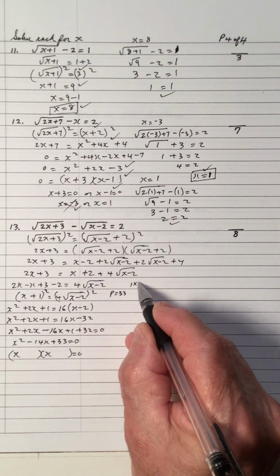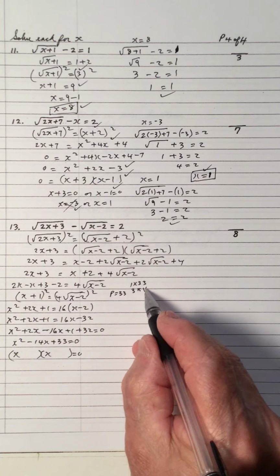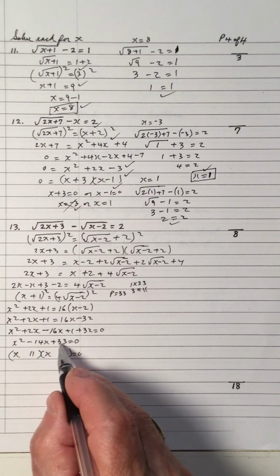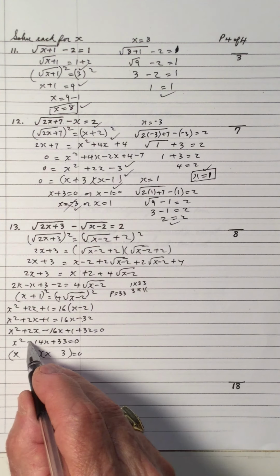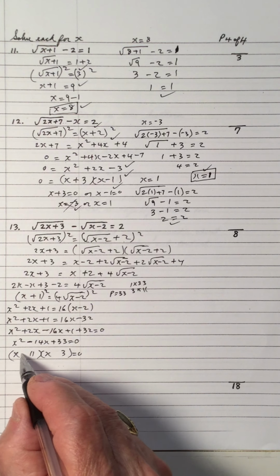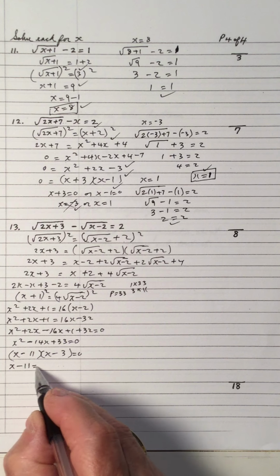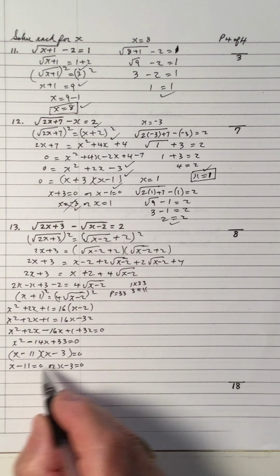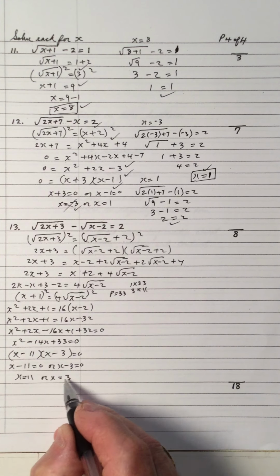So I have a 1 and a 33, or I have a 3 and 11. And 3 and 11 will give me a 14. Product is positive 33, so I have to have 2 pluses or 2 minuses. So the sum is negative. So I've got a negative 11, negative 3. So x minus 11 equals 0. x minus 3 equals 0. x is equal to 11. x is equal to 3.